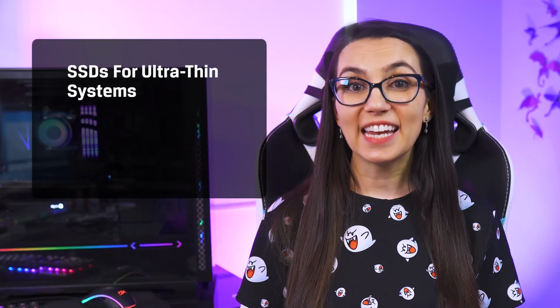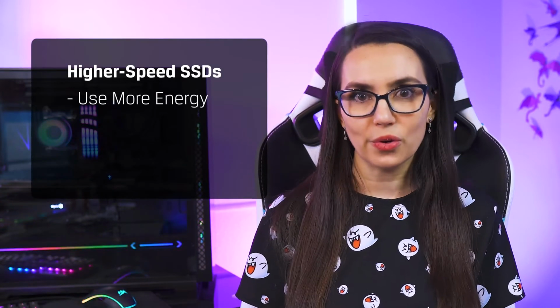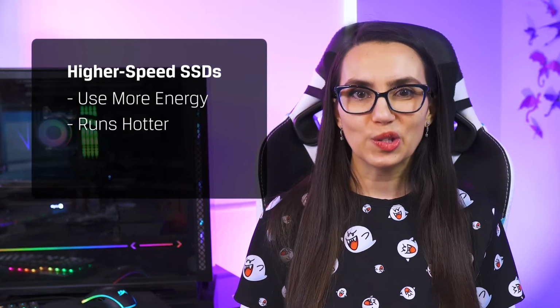Also, when considering an SSD upgrade for ultra-thin systems, efficiency will be super important, both for heat and battery life. Often, higher-speed SSDs use more energy and can run hotter than their more efficient counterparts. So, choosing something that won't keep your laptop running at the temperature of the sun or draining battery faster than it charges will be important here.